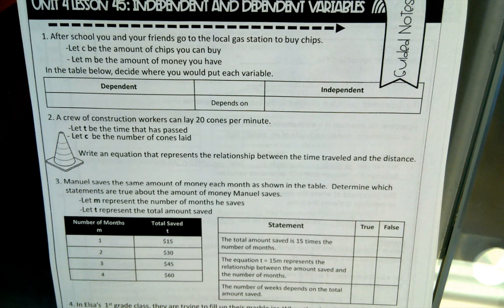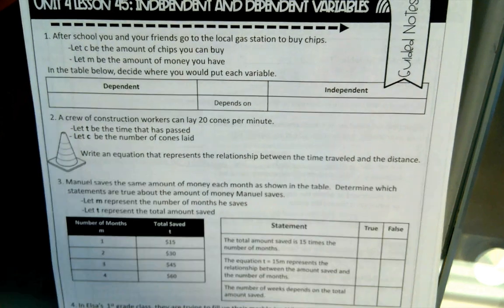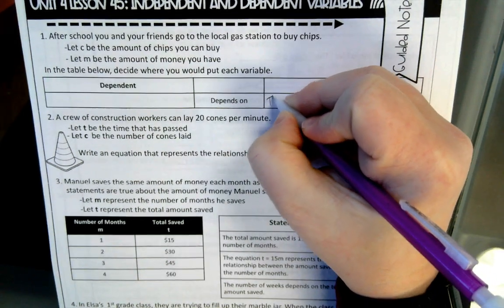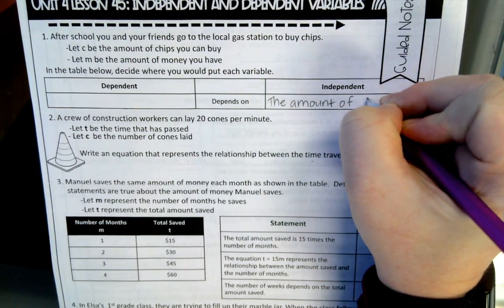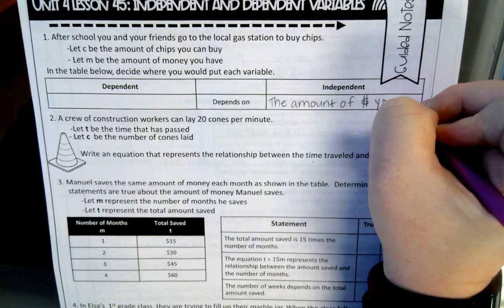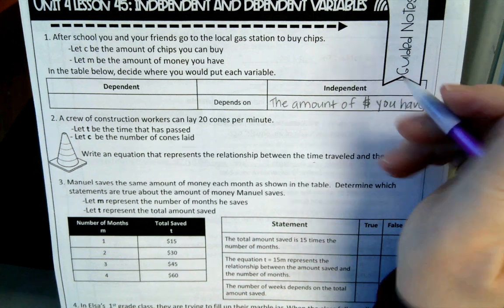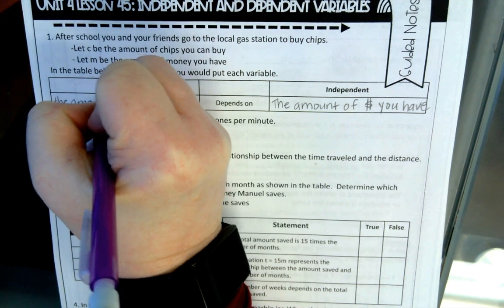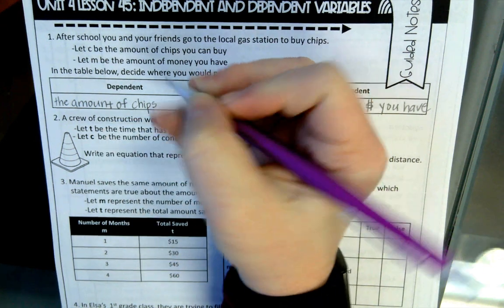the dependent variable. Well, first of all, you walk in with money. So can you buy 10 bags of chips? Well, the question is, I don't know. How much money will it cost? So the independent variable is the amount of money you have. Okay? That determines the dependent variable, the amount of chips, okay, you can buy.